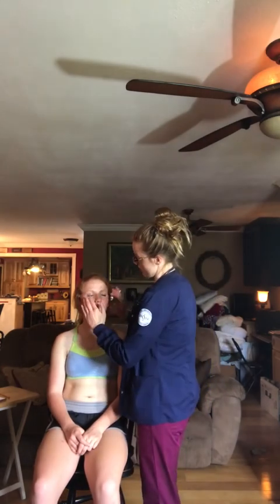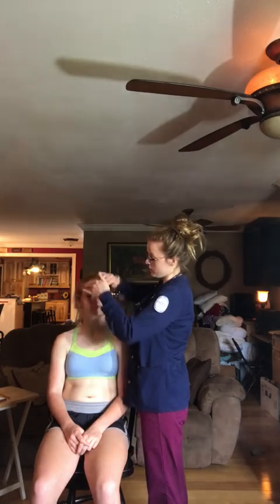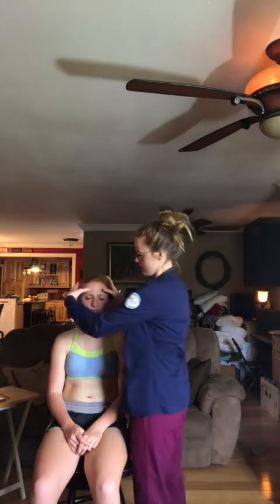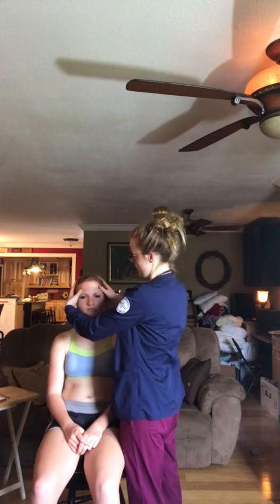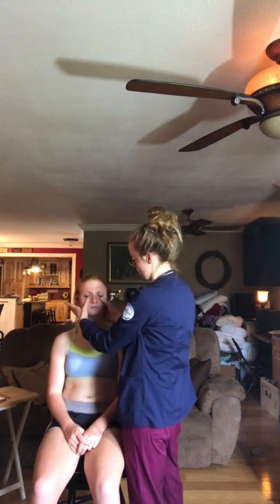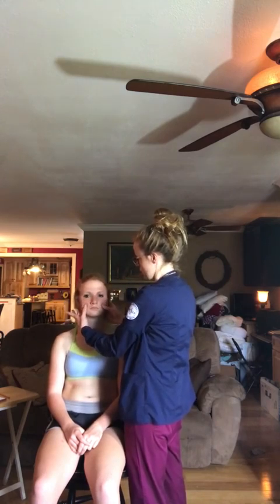So next I'm going to be doing her maxillary and frontal sinuses, which are, her frontal is right up here, and I'm going to just palpate like this using my thumbs. And then her maxillary is right here, and I'm going to palpate using here. Okay, and she looks fine.